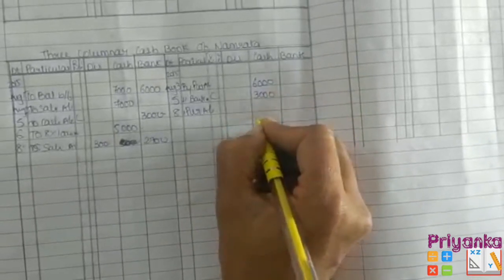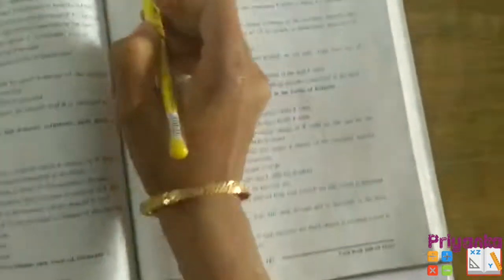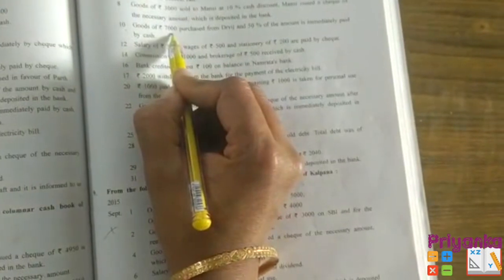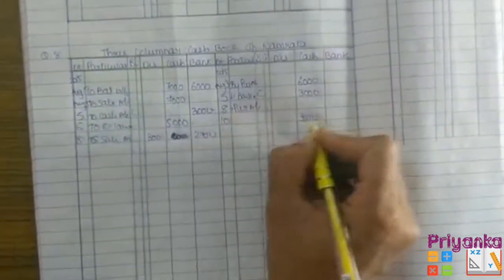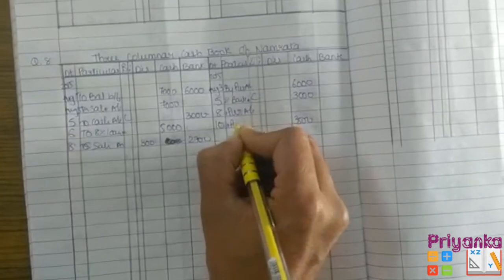So 3,500 we will take. If you take 50% of 7,000, it will be 3,500. It's a purchase transaction and paid in cash. So take a 10, 3,500, and over here purchase account.